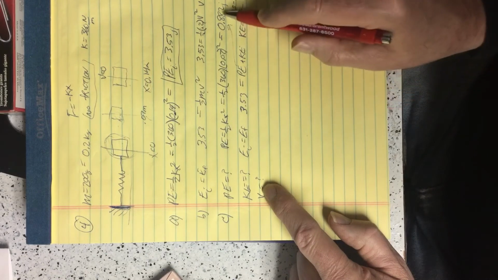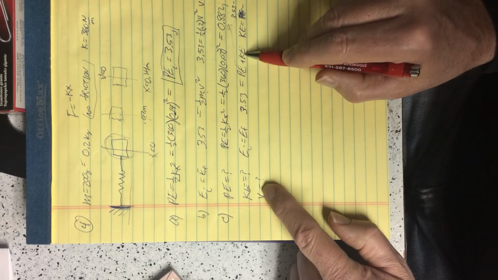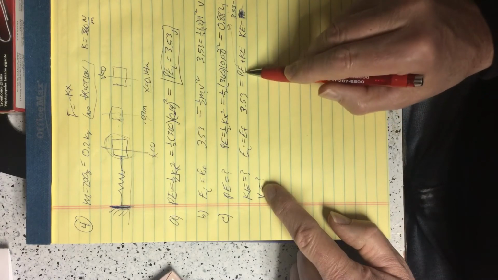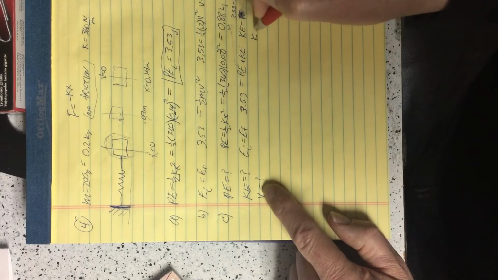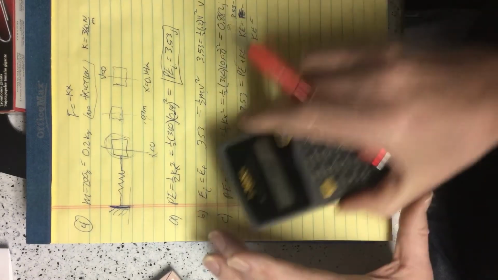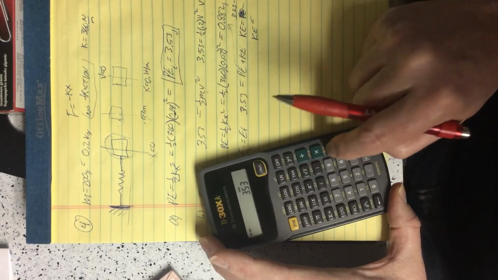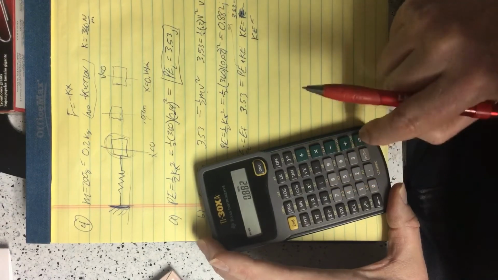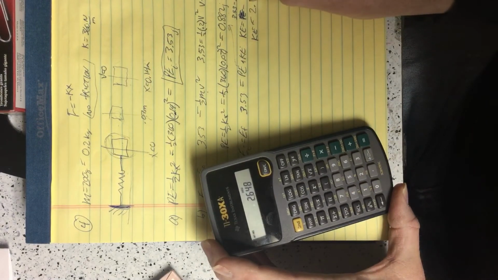Potential energy is equal to 0.882 and use this. So we solve for KE. KE is then equal to 3.53 minus the potential energy. So the kinetic energy is then equal to 3.53 minus 0.882. You can see most of the energy is kinetic at this point. 2.65, we'll call it joules. That's what the kinetic energy is.